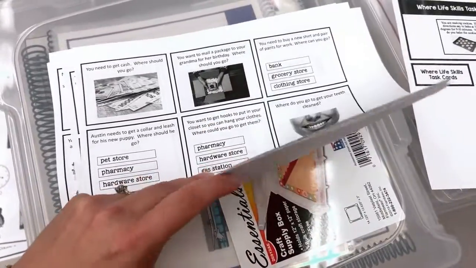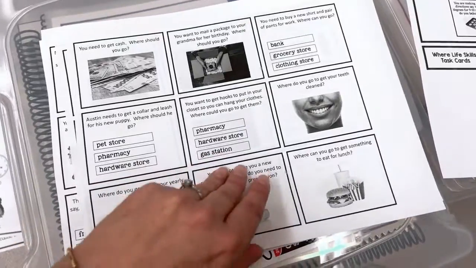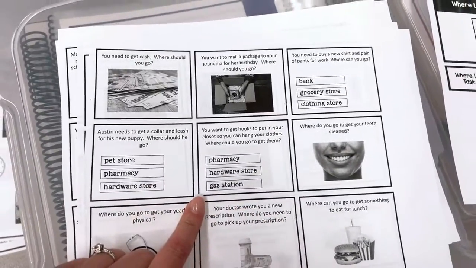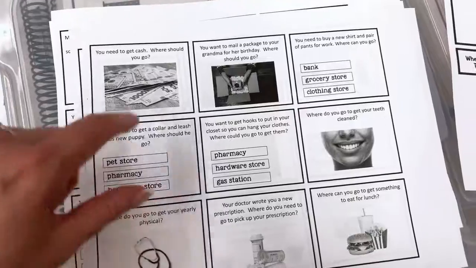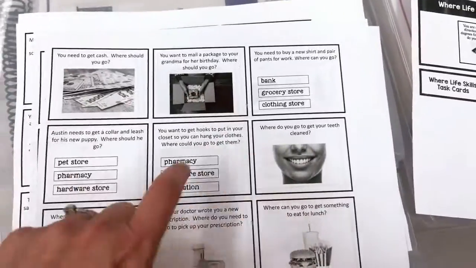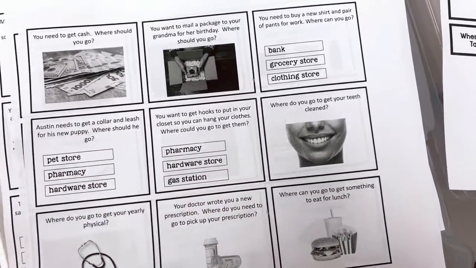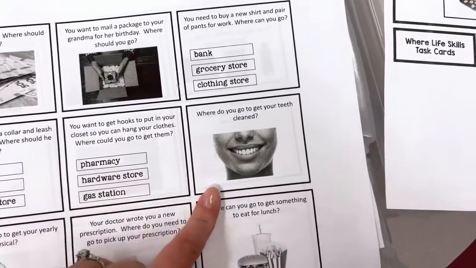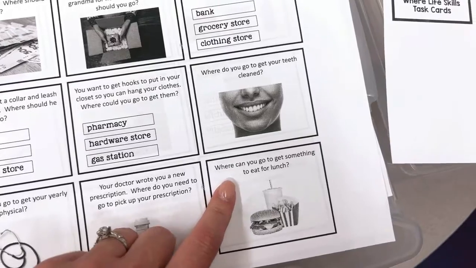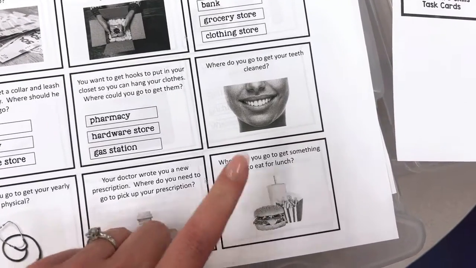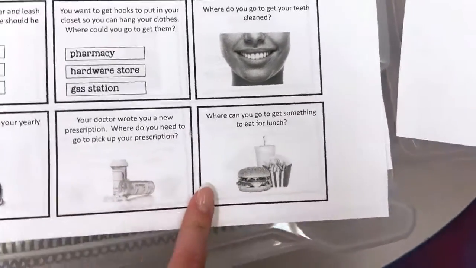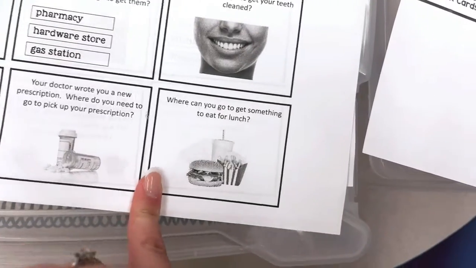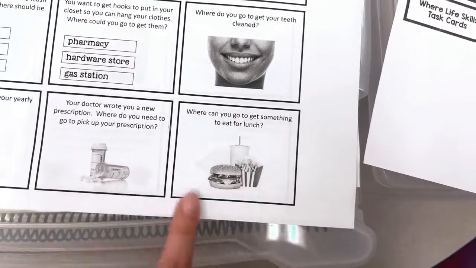For my students anyway, this task is going to be harder. So I'm going to pull it only for the students who need it, and I may need to modify this task. Again, I'm K1-2. Not all of my students know where to go get their teeth cleaned because, well, half of them probably haven't been to the dentist before. But where can you go to get something to eat for lunch? That's a great one. You know, they could go to the kitchen, they could go to a restaurant, they could go lots of places here.